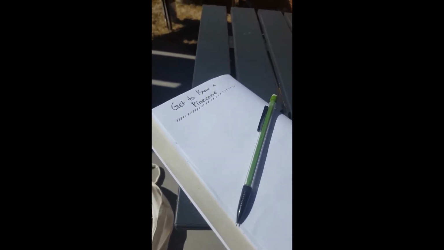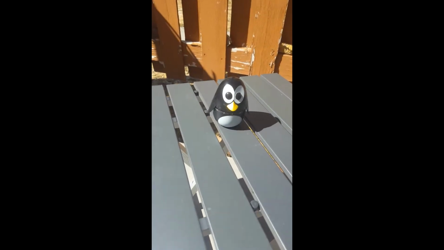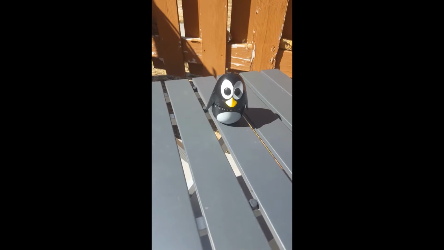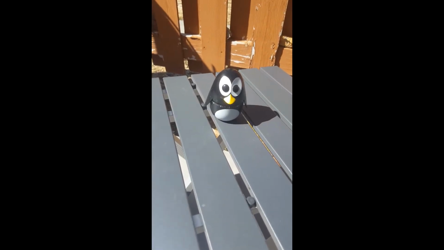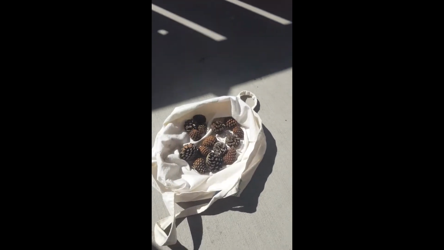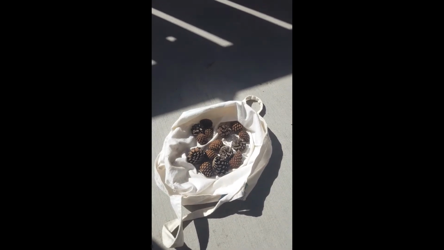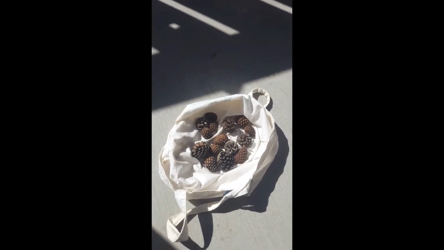To add an extra challenge and to make this more game-like, I'm going to time myself for how long I can make those observations. Afterward, I will add my object back to the pile and I will try to see if I can tell which pine cone is the one that I made observations on.